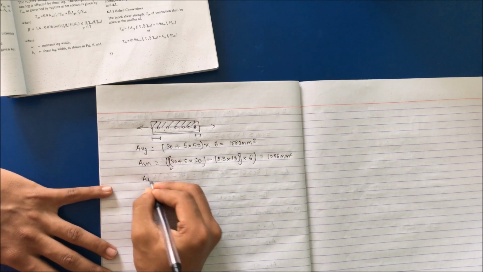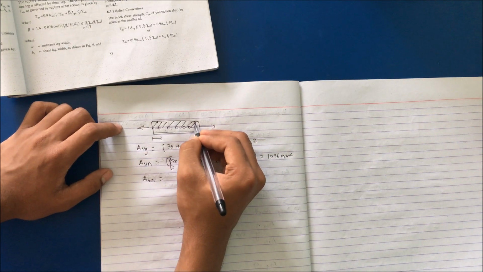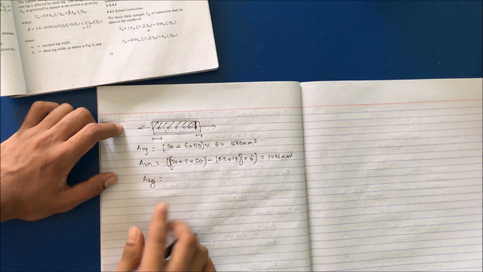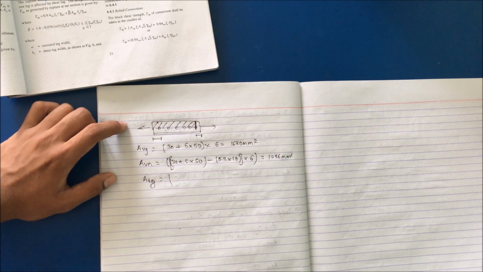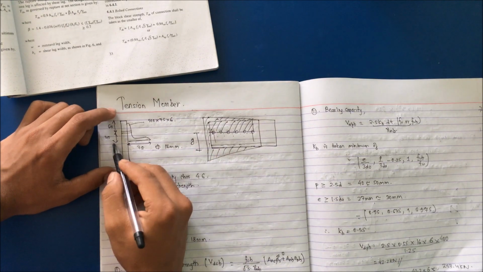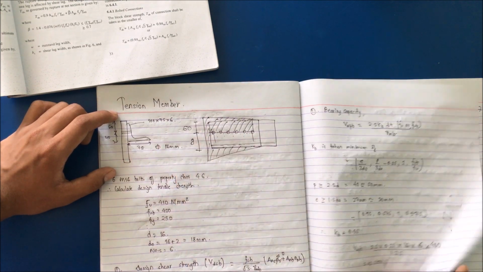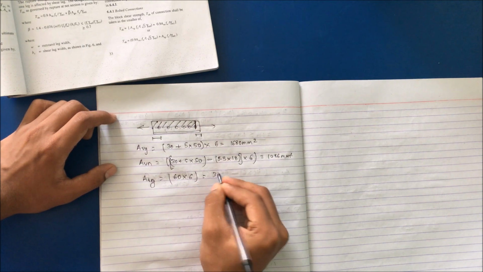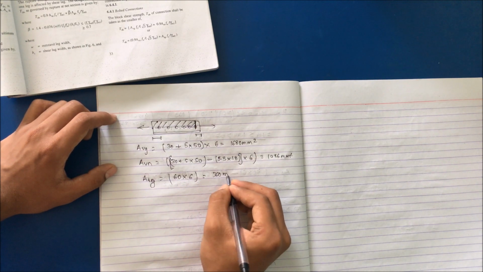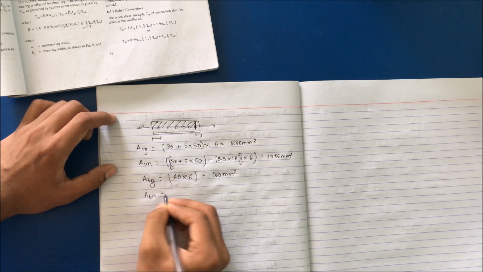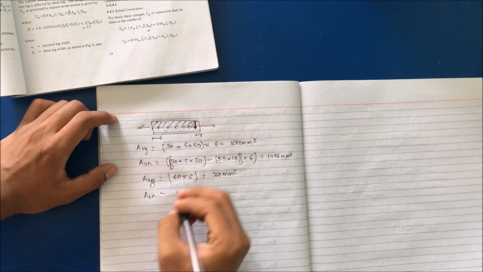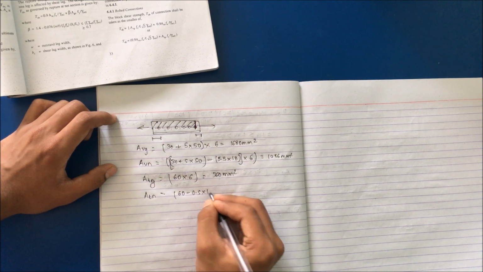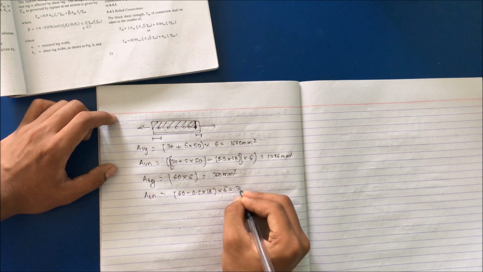ATN, tension area. For tension area gross, ATG, the gauge distance, if we see, the gauge distance here is 40 and the remaining distance is 60, so we have to multiply 60 by the thickness 6, so it's 360. And for net area, the half hole has to be reduced. So 60 minus 0.5 into 18 into 6, 306 mm square.